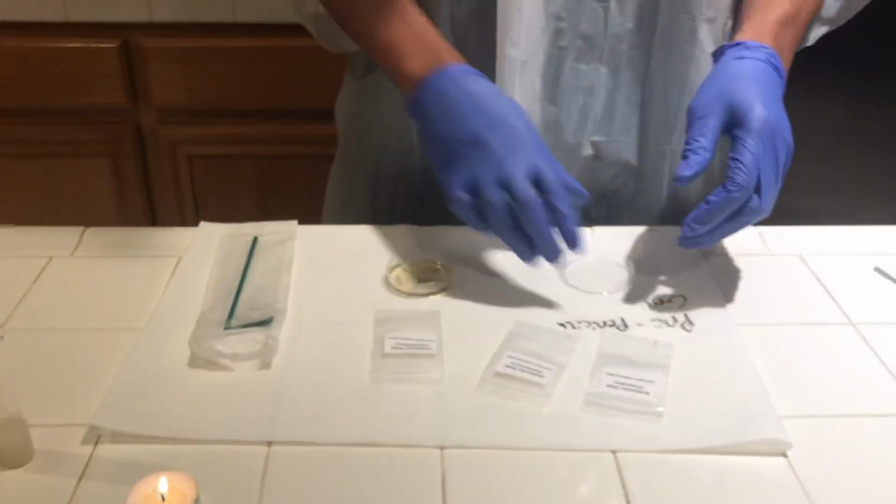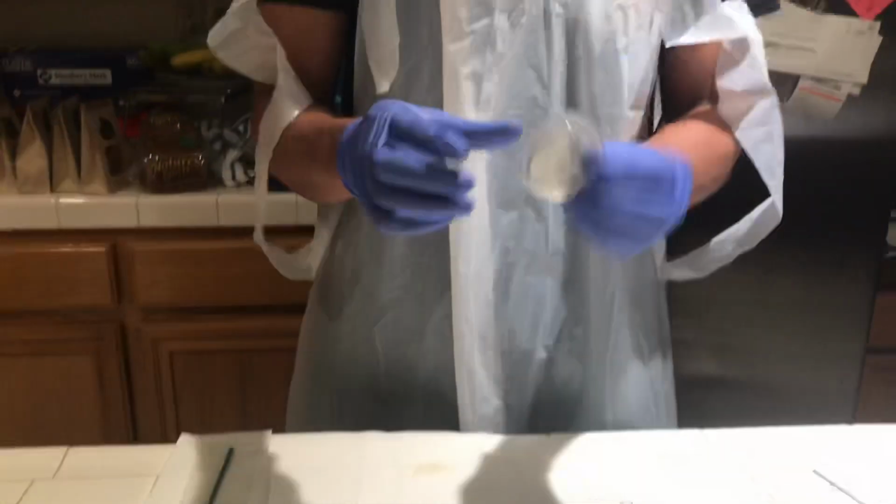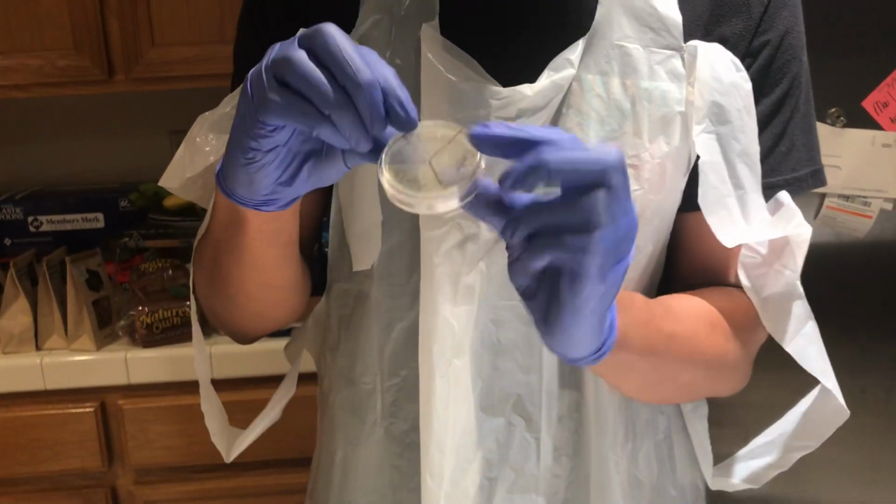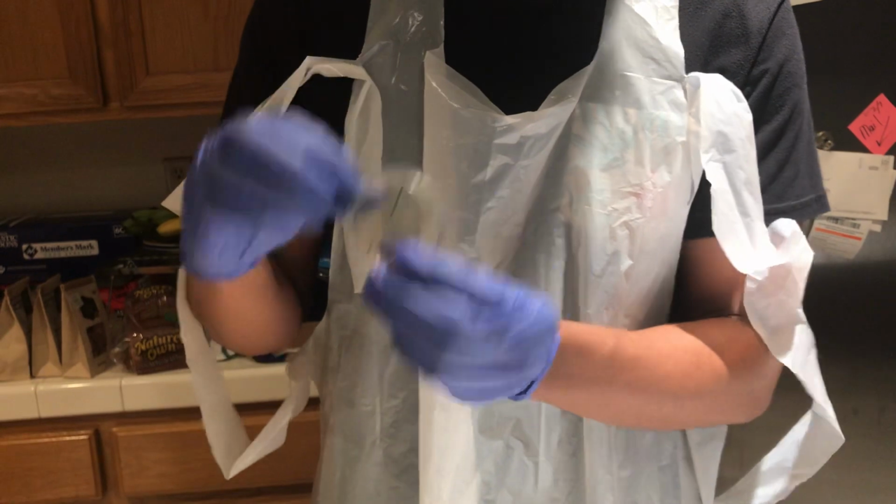I also have my L spreader. I have my agar plate labeled, it's kind of sloppy, gentamicin or GNT, penicillin, PNC, and novobiocin, NVB.